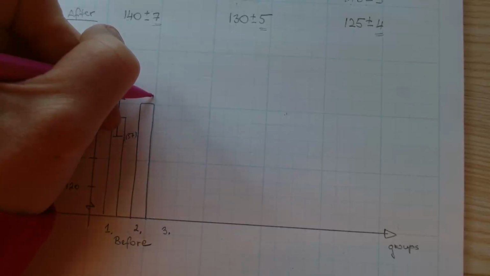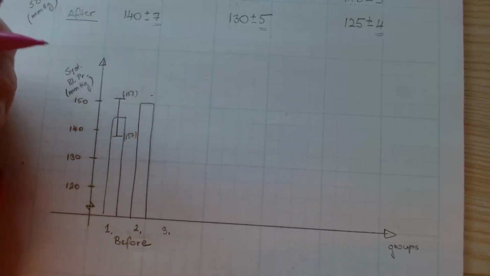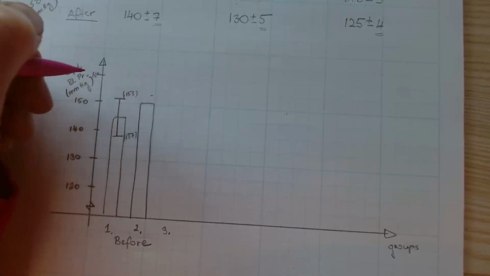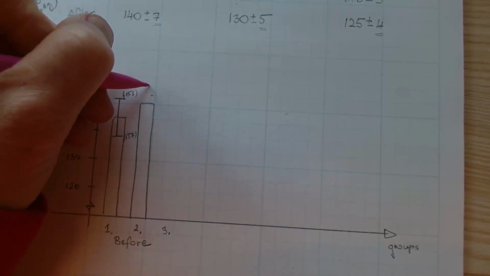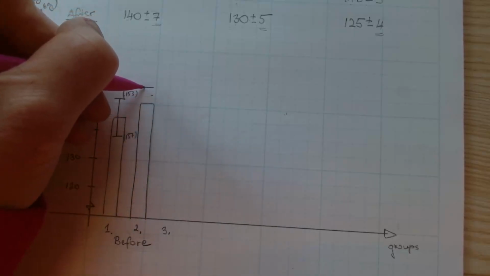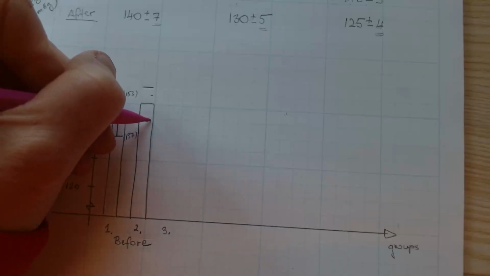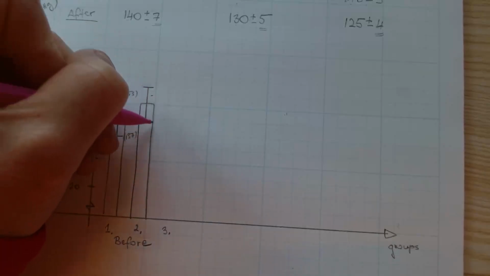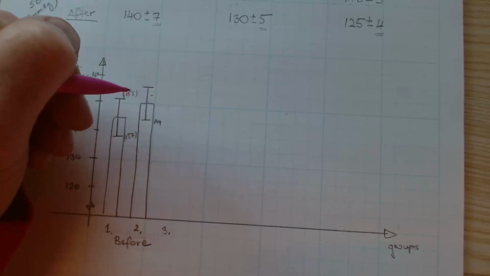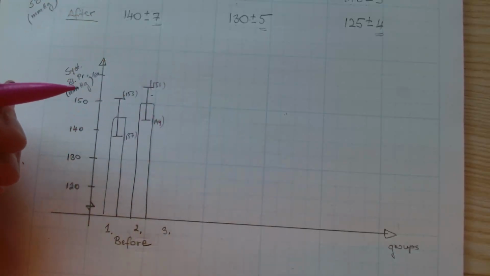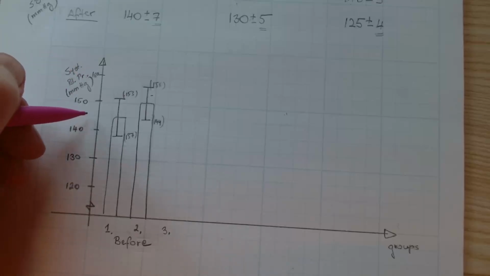Here is that. Oh, this is 160. So 156 will be a little bit here, and 144 it will be here. 144 and 156.